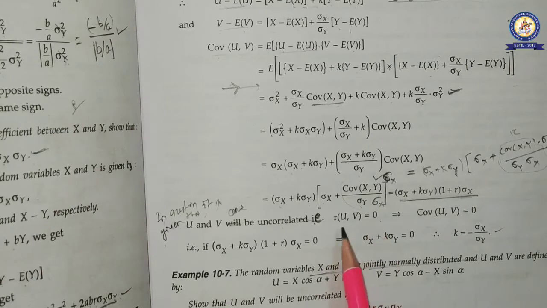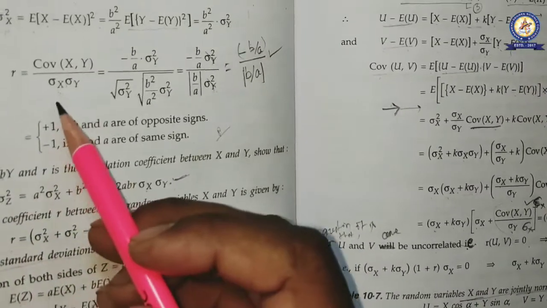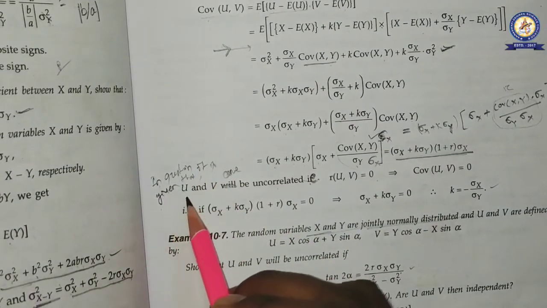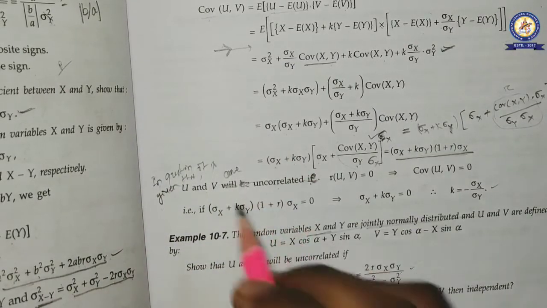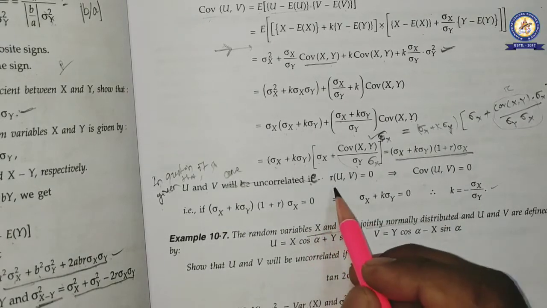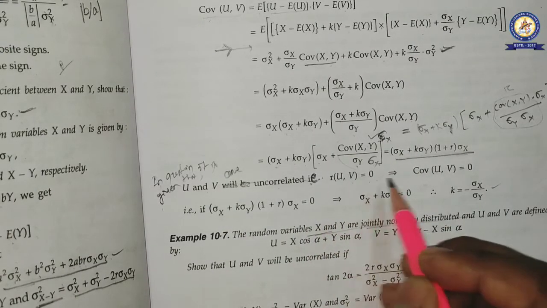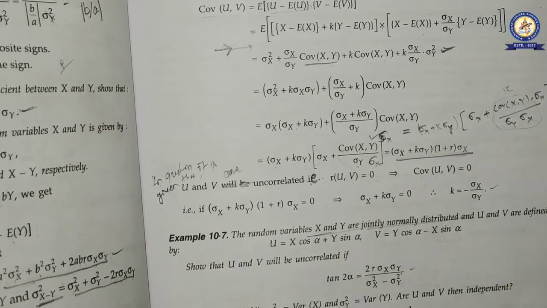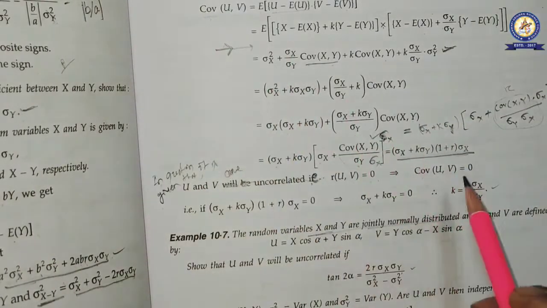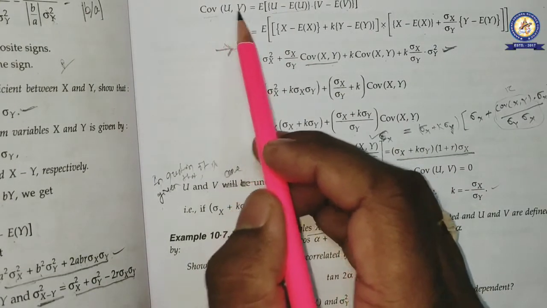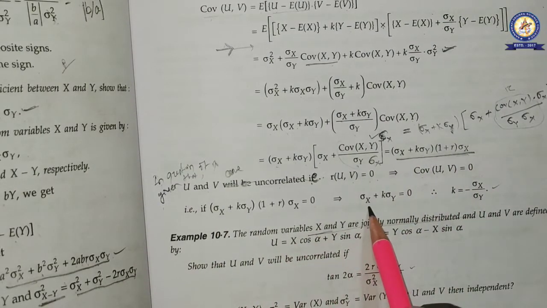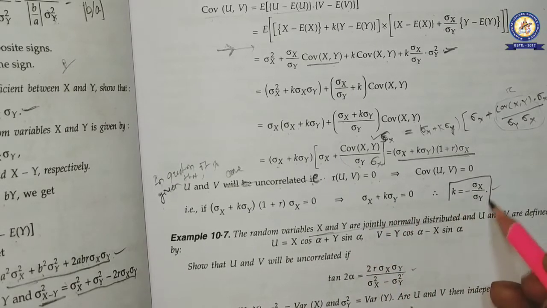So r uv is nothing but covariance of xy by sigma x sigma y. So if r is 0, obviously covariance of xy will be 0. So here you have to write, in the question it is given that u and v are uncorrelated, so r uv equal to 0. That implies covariance of uv equal to 0, right? So here we got the covariance of uv value, and this will be 0. If this value is equal to 0, that implies sigma x plus k sigma y equal to 0. So k value will be minus sigma x by sigma y.